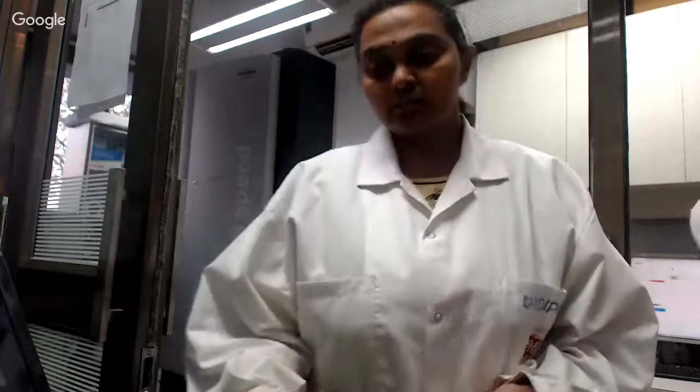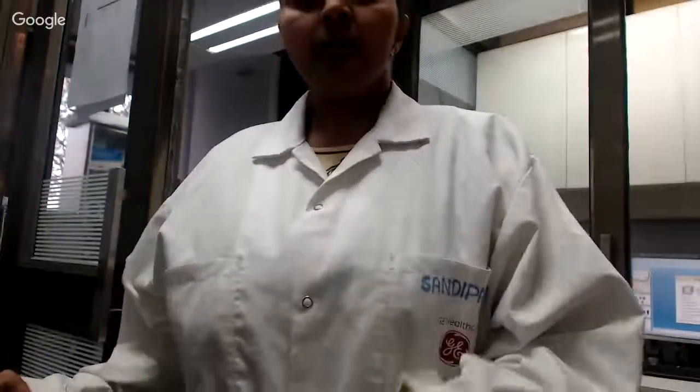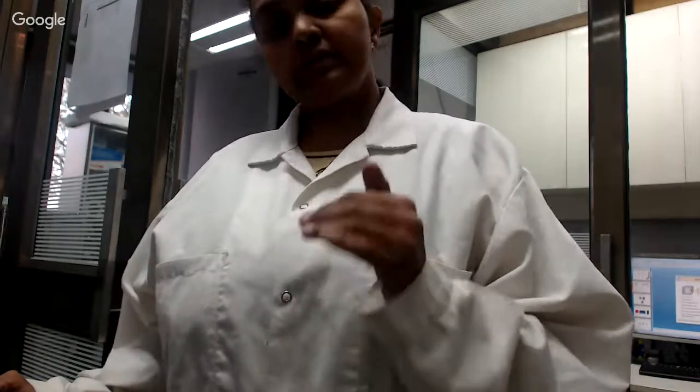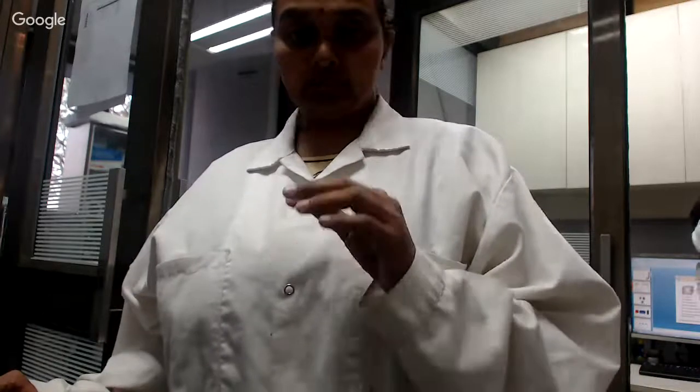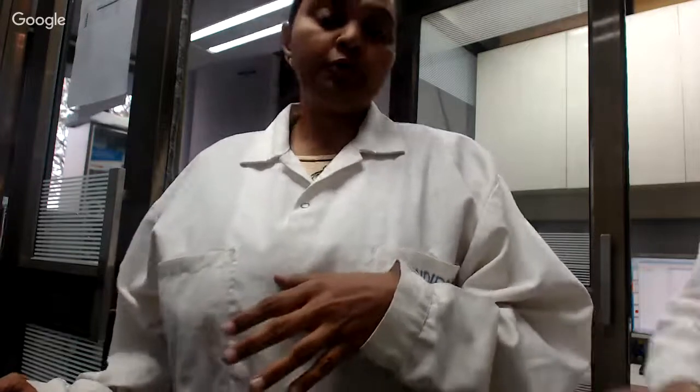Another way is called the sandwich method, in which a layer of the matrix is first applied to the ground steel plate. Once that dries, the sample is added on top of that, and when the sample spot dries, another layer of matrix is given on top. So depending on the sample, the loading technique and the matrix are decided.